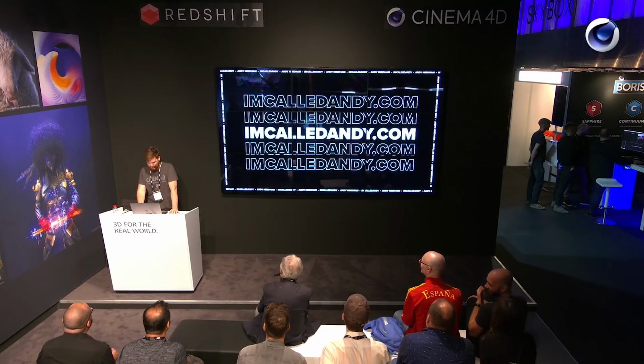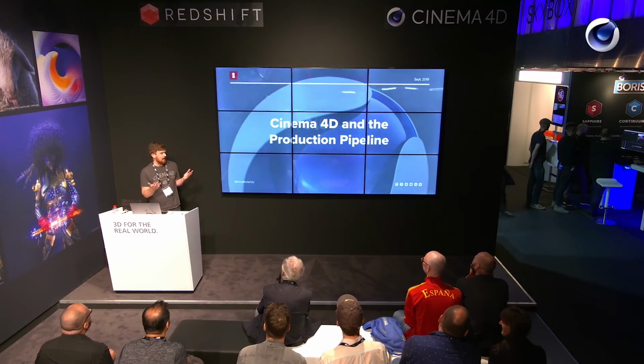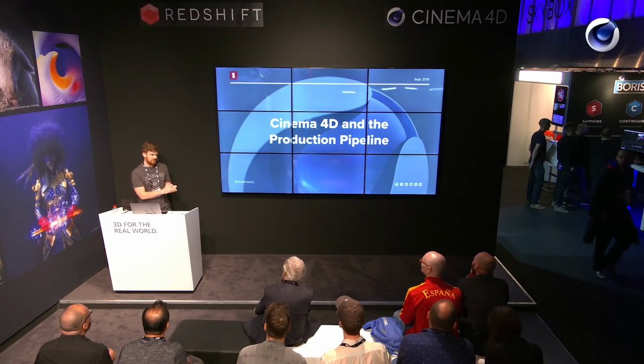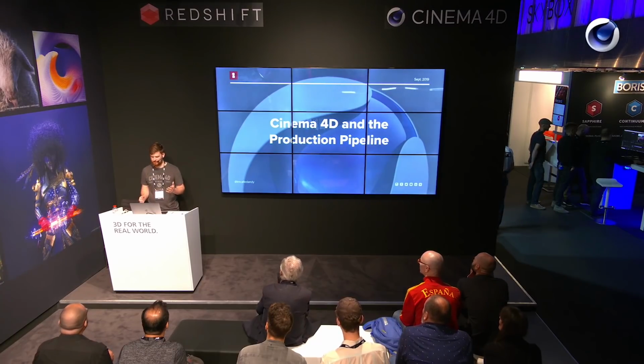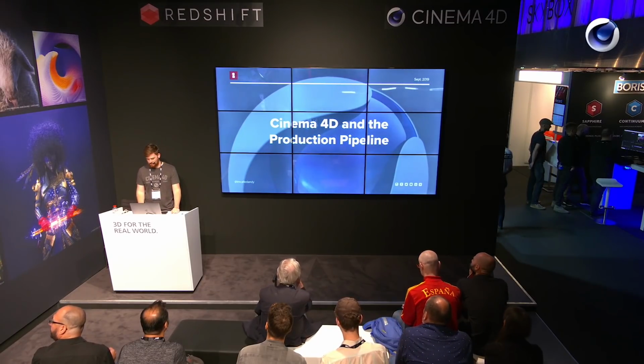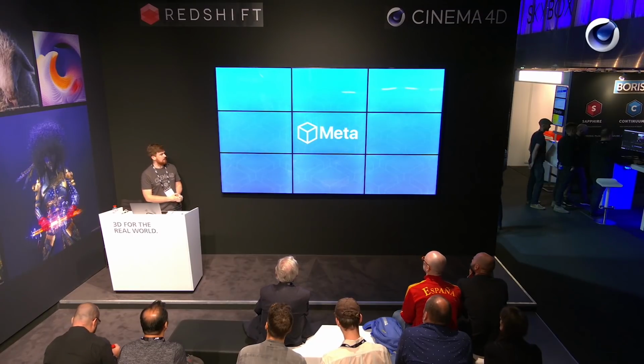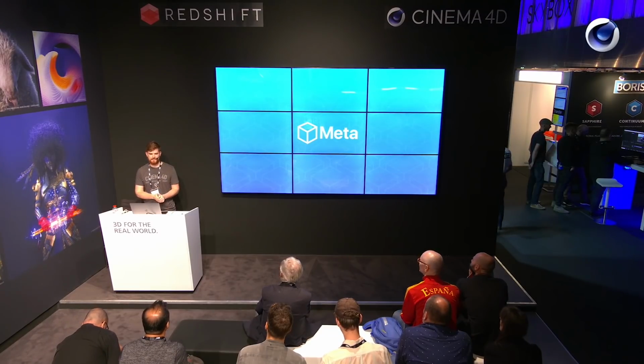Let's take a look at what I'm going to talk about today. I'm talking about not only visualizing a brand with Cinema 4D, but also Cinema 4D's place in the production pipeline. Specifically, there's a product that's fairly recent, fairly new, called Meta.